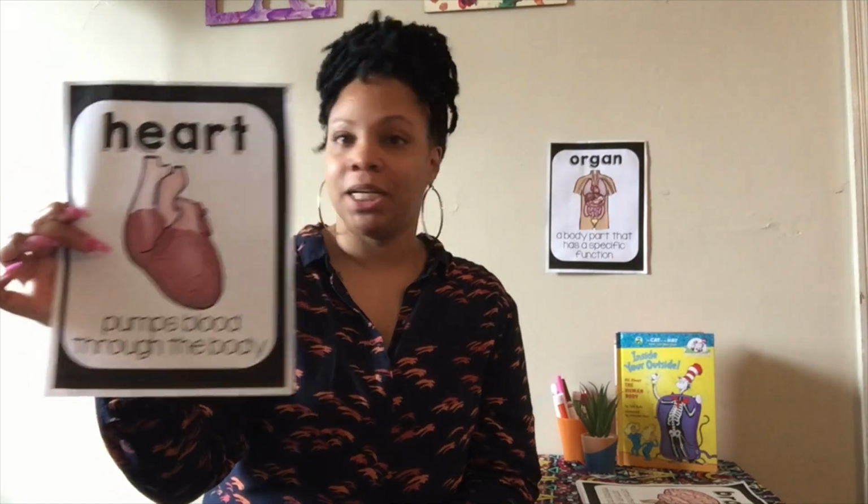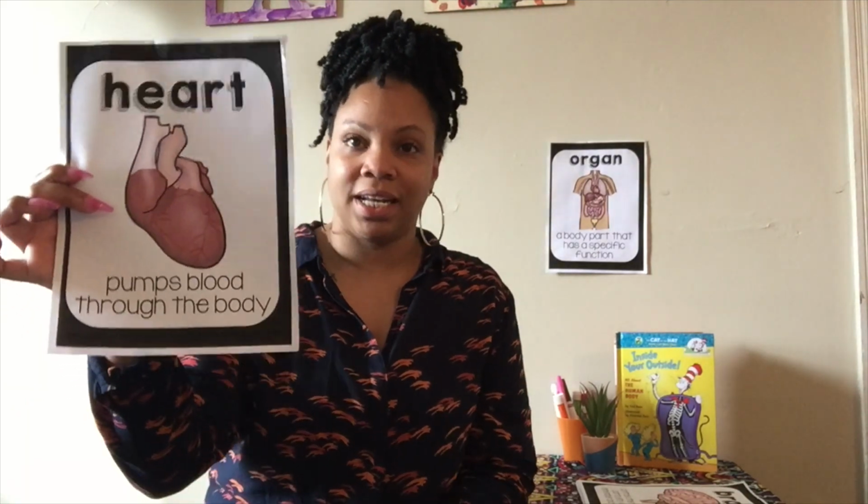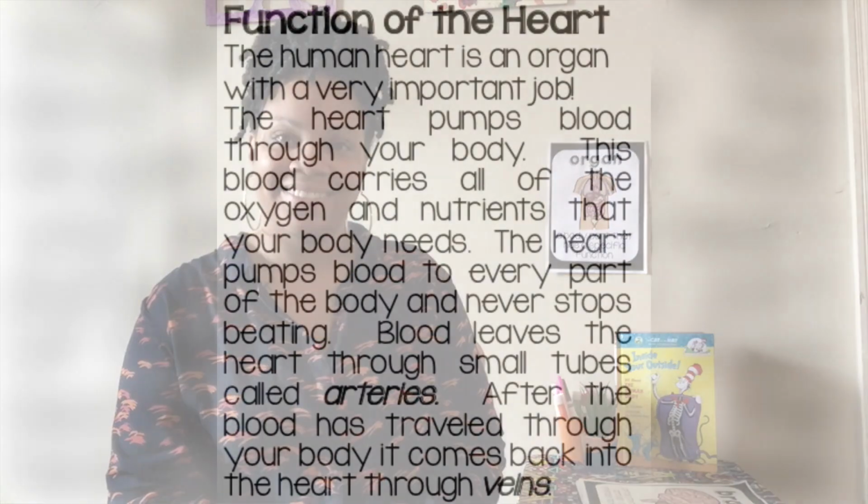All right, Congo Nation, please feel free to be a mighty note taker and write down each organ and its function. You will need to know this later on for your assignment. And at any time, you can pause the video so that you can go ahead and write down your vocabulary. Let's learn more about the heart.